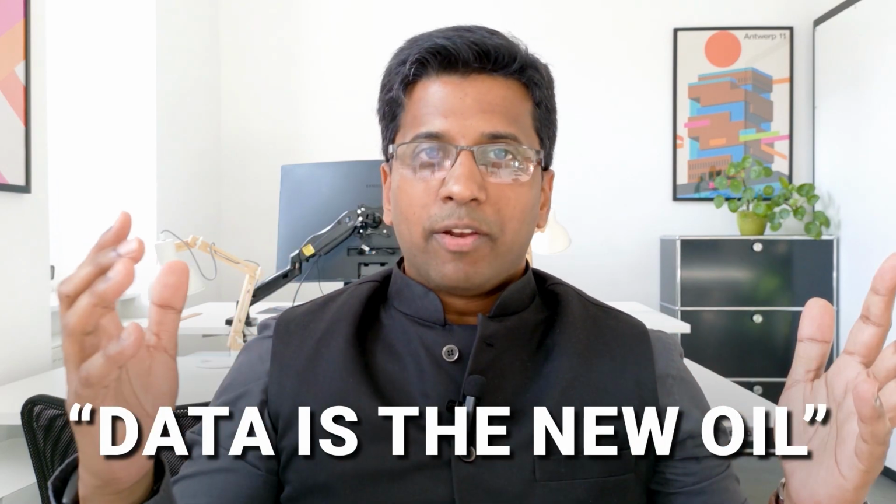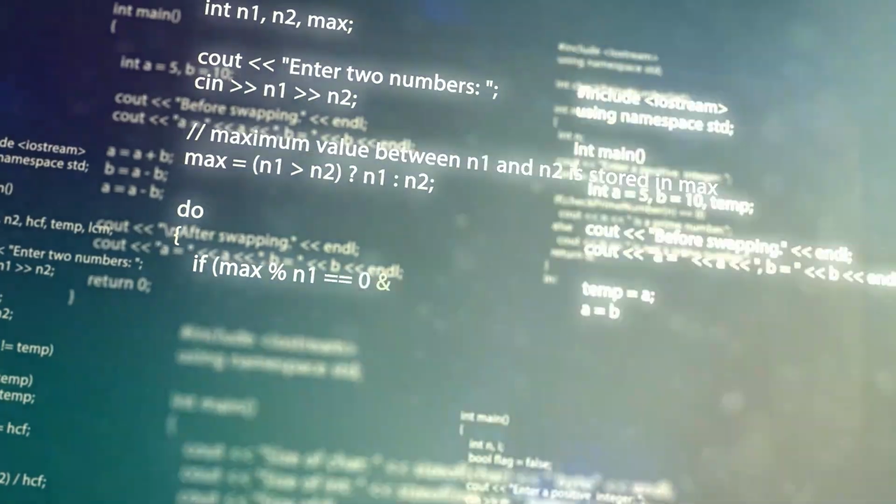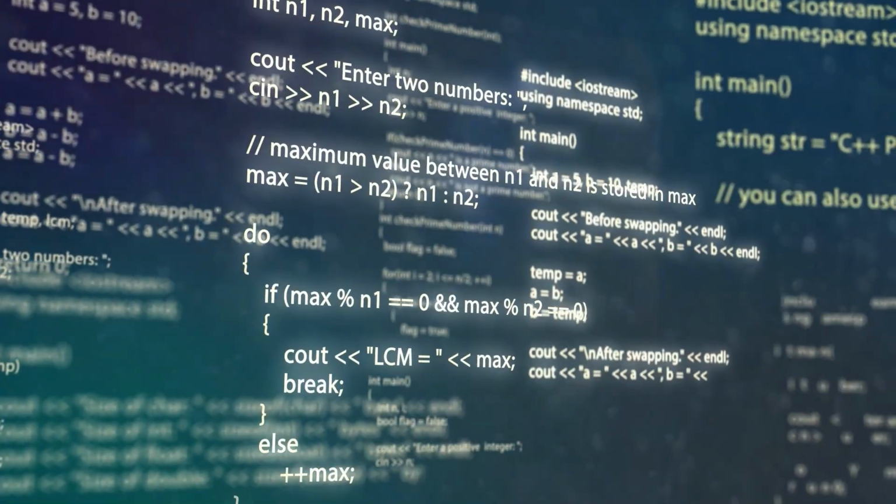Data is the new oil. We have heard this hundreds of times. But very few people could actually get that oil and do something with it. Coding and tech were the big barriers.